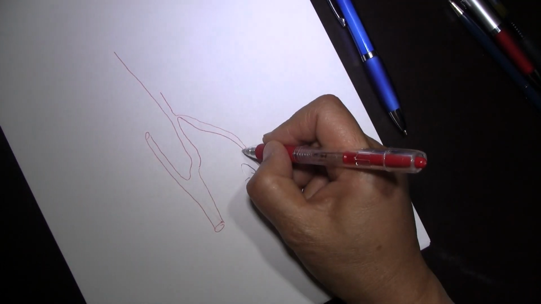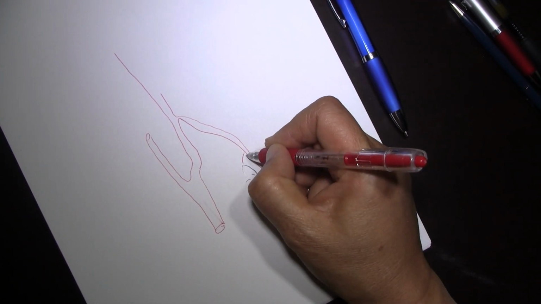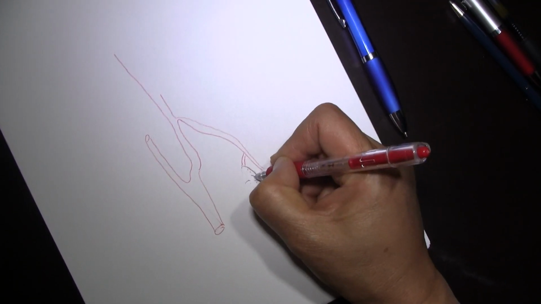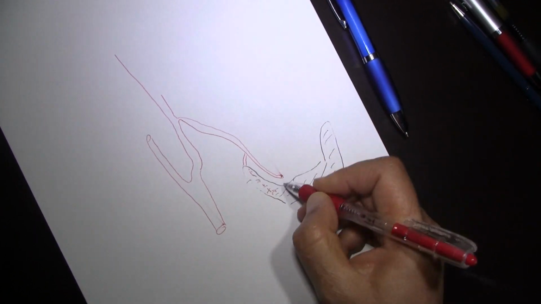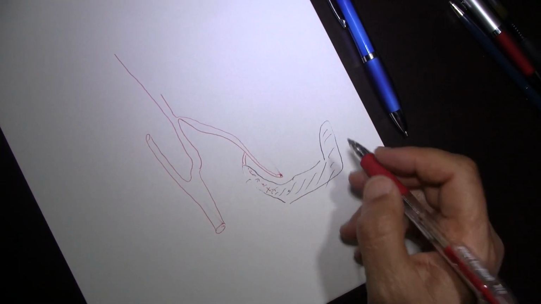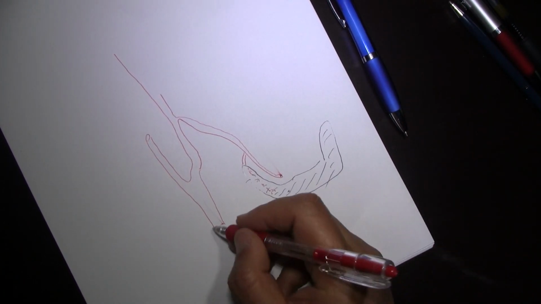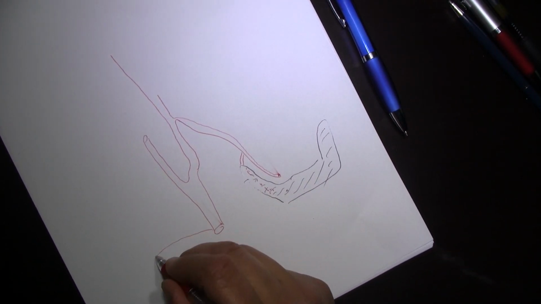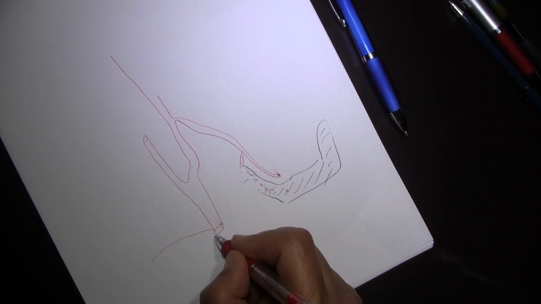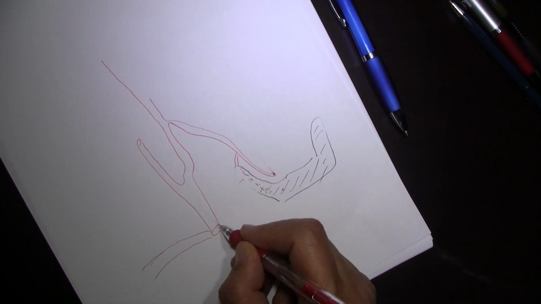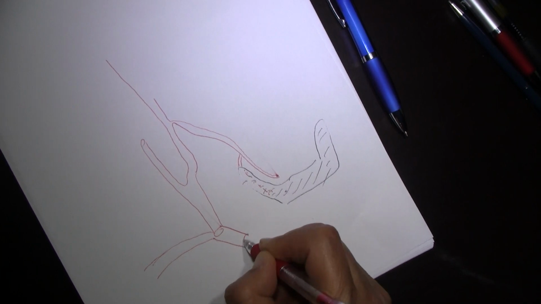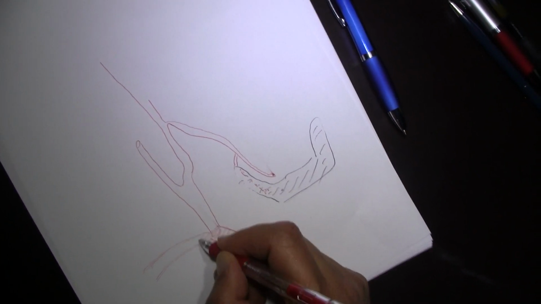The artery, when it comes to the apex of the lobe, is going to split into a posterior and an anterior branch. And if you remember, there is the subclavian artery coming from the brachiocephalic on the right side.